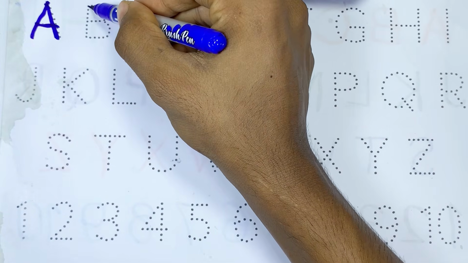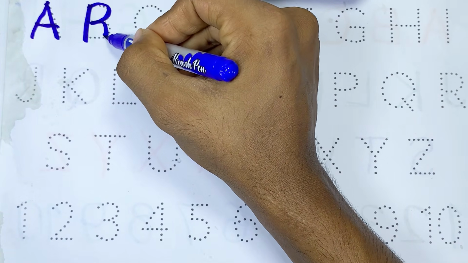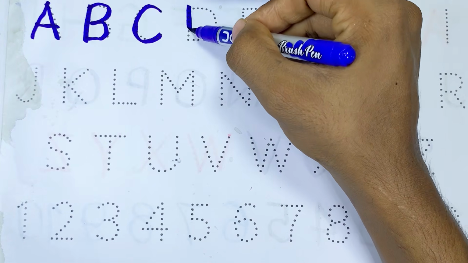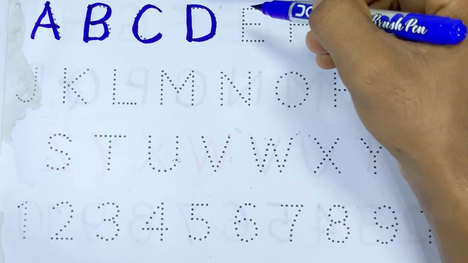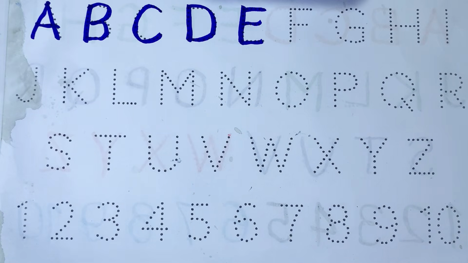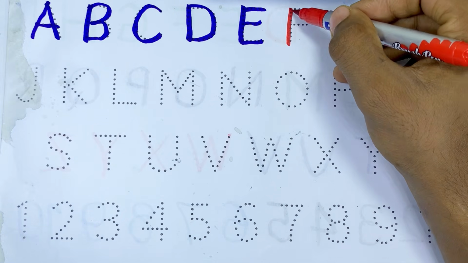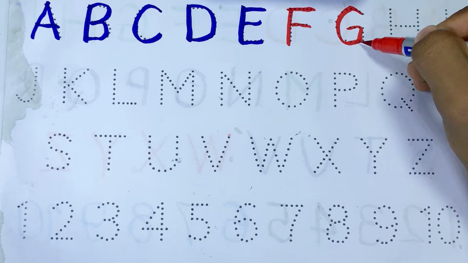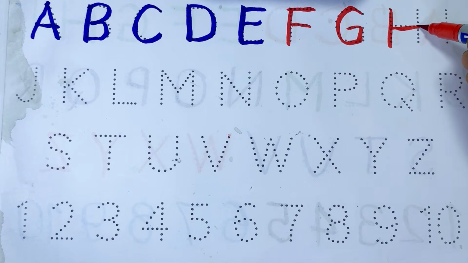A for apple. B for ball. C for cat. D for dog. E for elephant. Kids, now you draw F. F for fish. G for God. H for helicopter. I for ice cream.